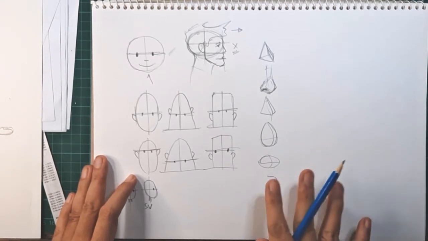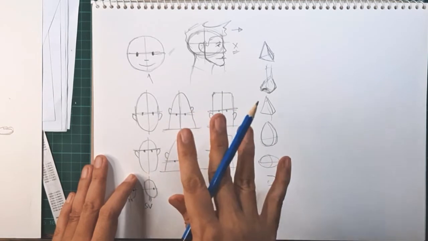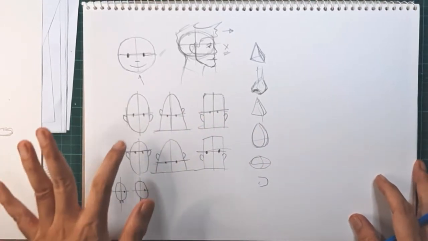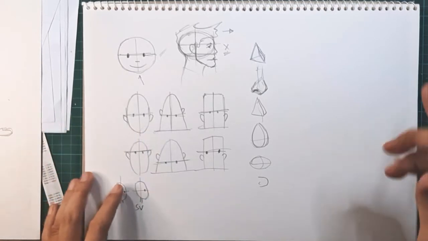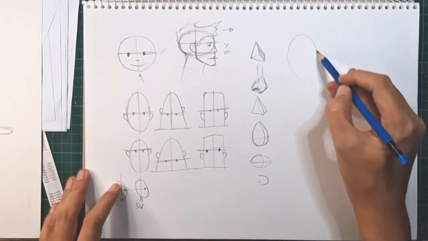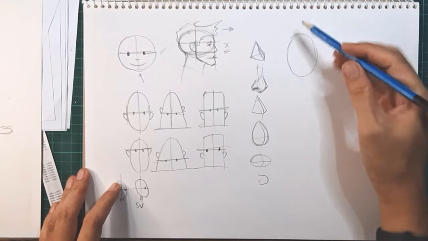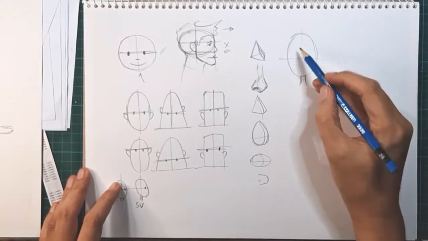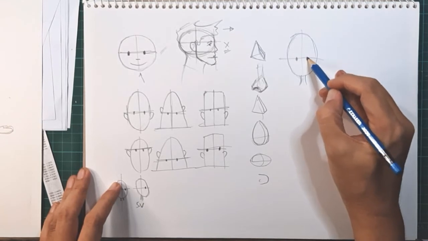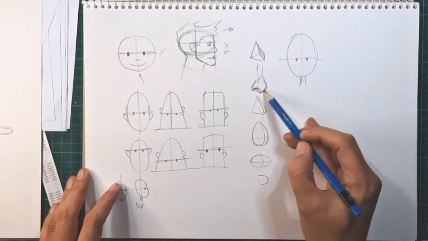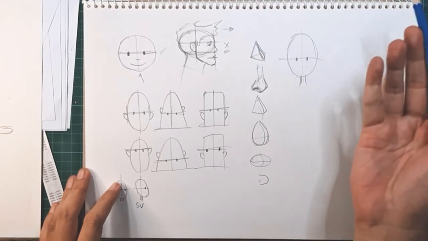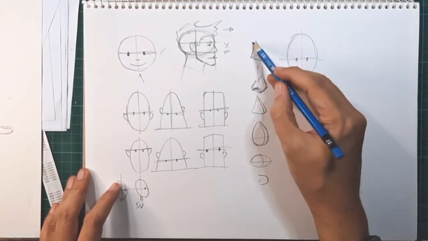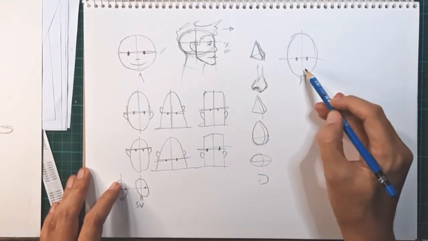What's important is when you decide what volume you will use for the nose, you will have to treat it like an object, placing it on the head. So, for instance, let's choose this head, facing front. Let's say we have the eyes right there. And if you want the nose to be this shape, it's now a decision on how you will express that nose shape on your figure.